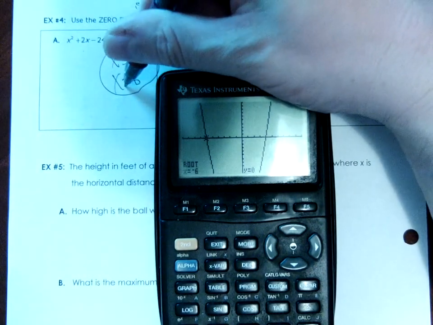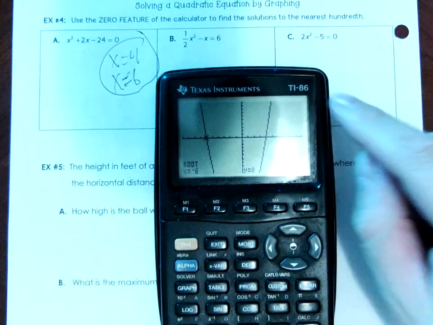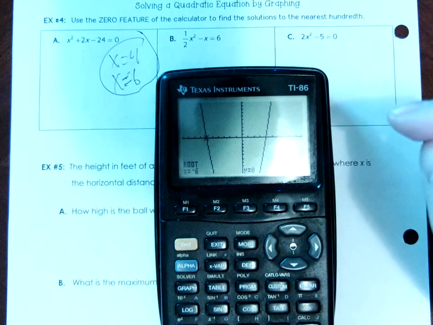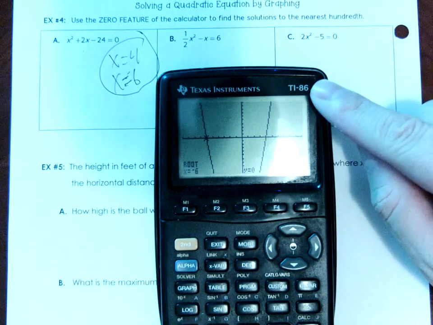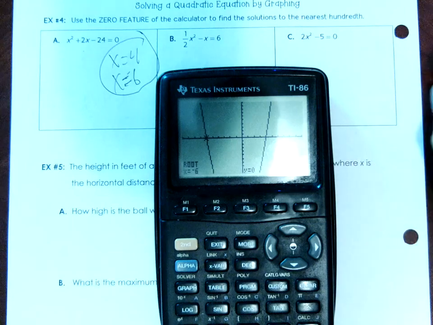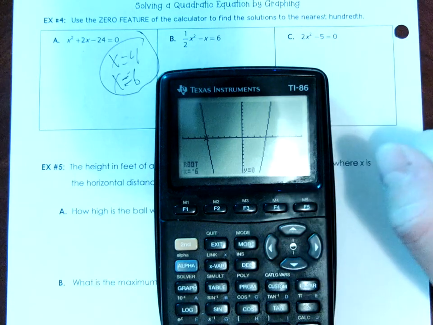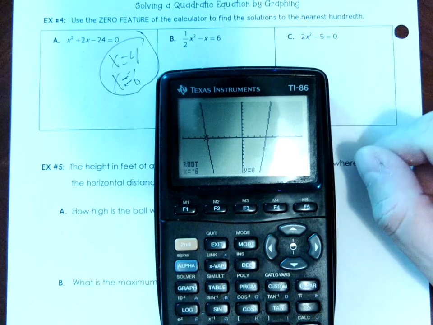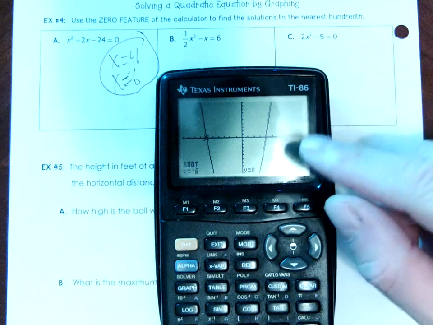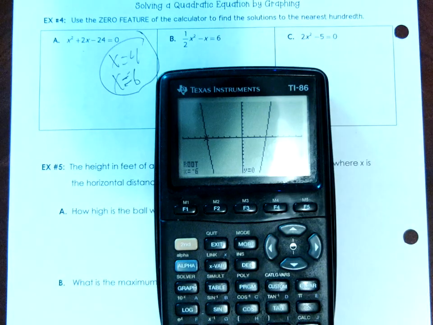Now again, you don't need the TI version of calculator. It's an 86 from like 1995, when these came out, 94. You can use any version of a calculator that has a zero function. It's going to be called zero on the new versions. The super old ones are called root. So let's try another one here. And again, on decimals, it's called root. It'll say left bound, right bound. Left bound, you want to pick to the left where it crosses the x-axis. Right bound, you want to pick to the right.